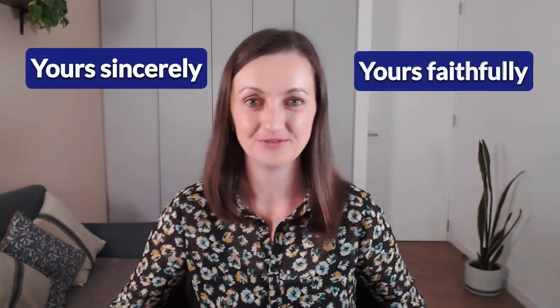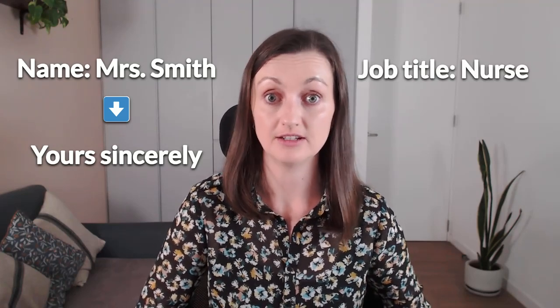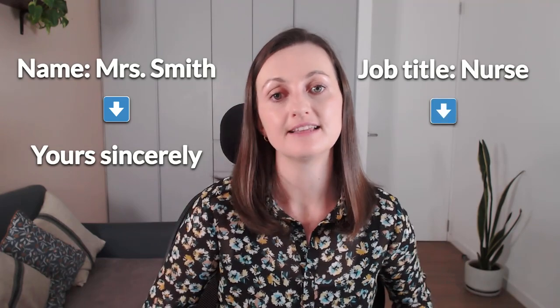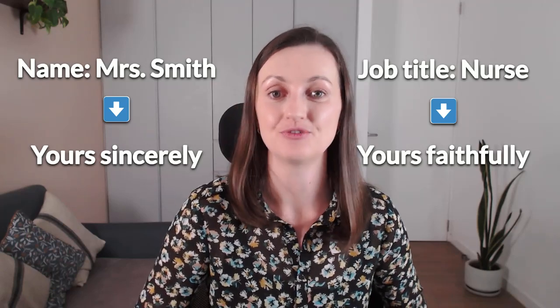Now, a helpful little tip here, because a lot of candidates don't know how to appropriately end their letter. Should I use yours sincerely or yours faithfully? Well, there's a very easy rule for this. If, as in this letter, you address the letter by the recipient's name, for example, Mrs. Smith, then you end the letter with yours sincerely. If the task doesn't give you the recipient's name and you simply put their job title, such as Dear Nurse, you end the letter with yours faithfully. So remember that rule to use the next time you're writing a letter.